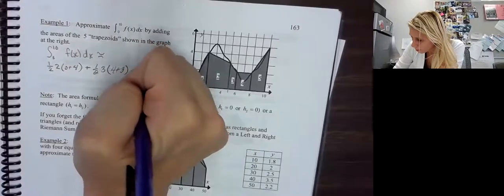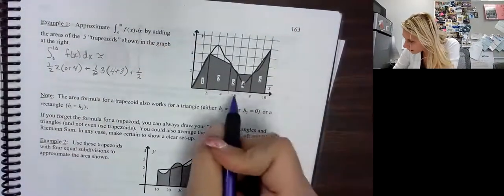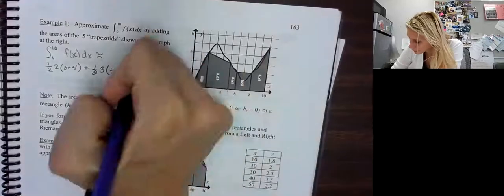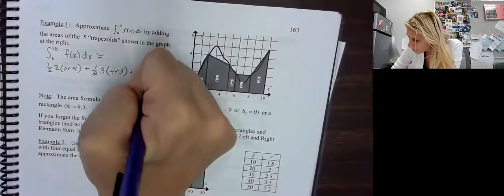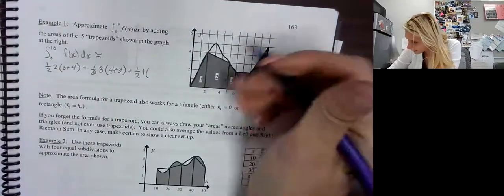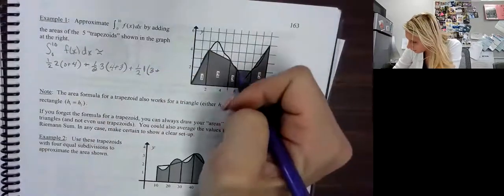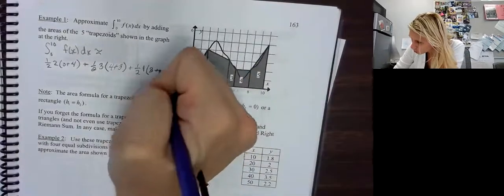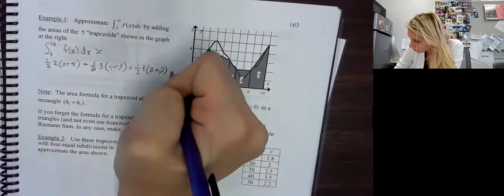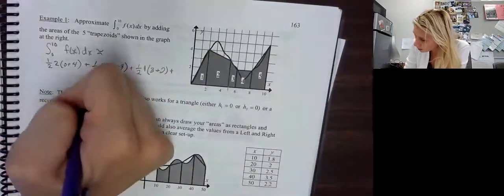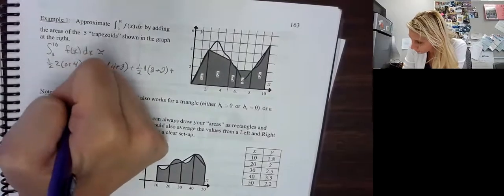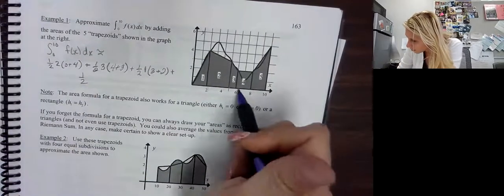Third trapezoid, 1/2 times, let's see, it looks like we're going from 5 to 6, so our width is 1. The height on the left side is 3. And the height on the right side is 2. So that's our third one. Our fourth one, 1/2. Our width is 2.